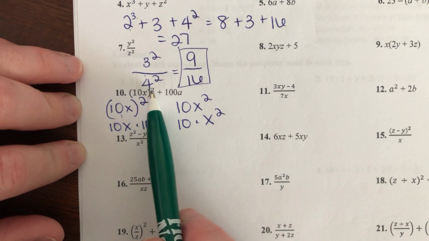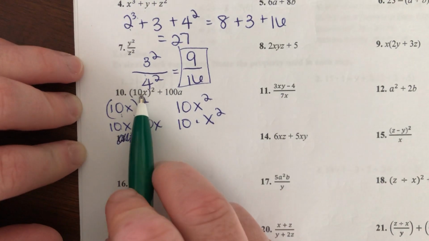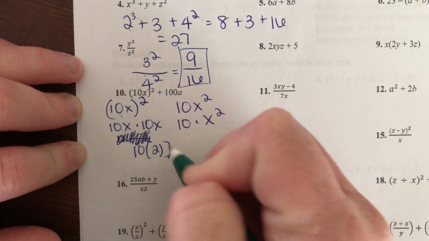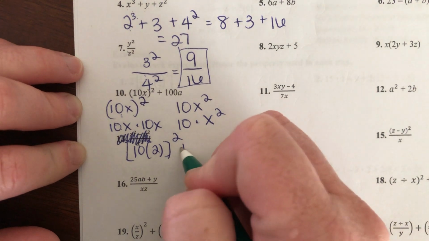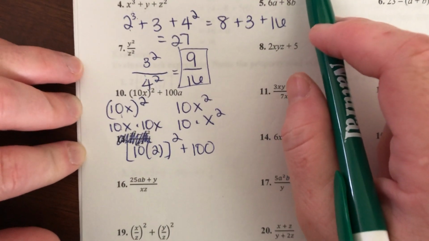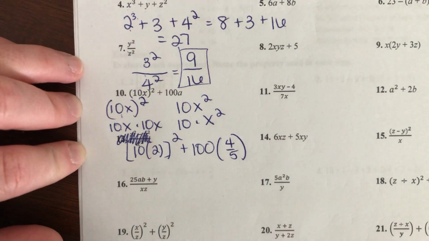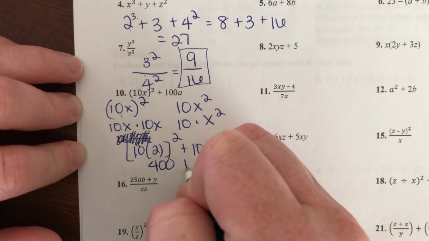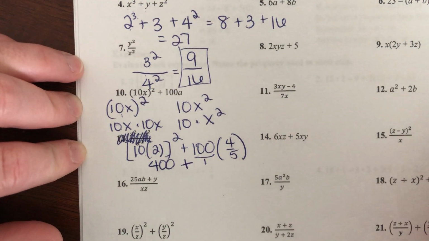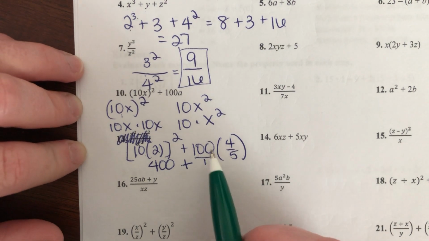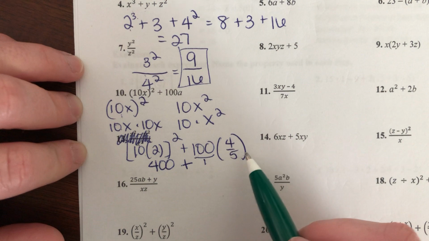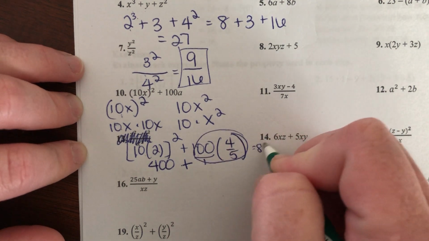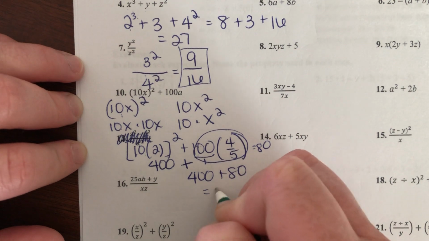So you got to make sure you follow the operation. So we have 10x squared, x is 2. So 10 times 2, we'll put brackets around it, squared plus 100a. 100, and it tells us that a is 4 over 5. Okay, so 10 times 2 is 20. 20 squared, 20 times 20 is 400, plus, this 100 is like saying 100 over 1, so I multiply straight across the top, straight across the bottom. 100 times 4 is 400. 400 over 5, 5 goes into 400, what, 80? 80 times. This whole thing is 80. So I get 400 plus 80, which is 480.